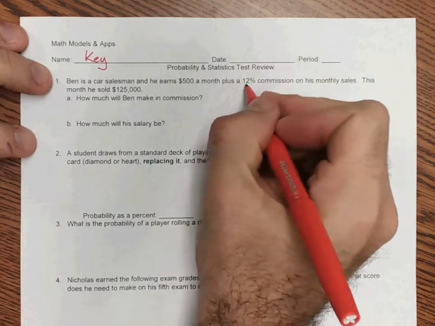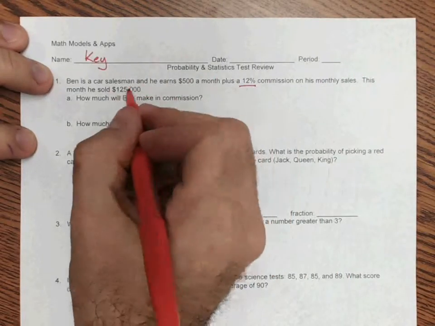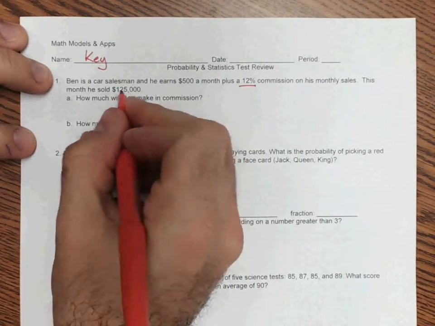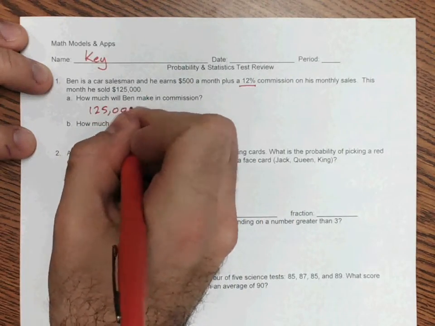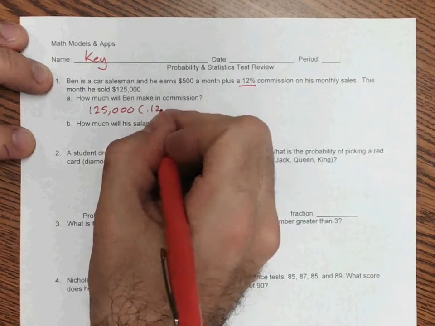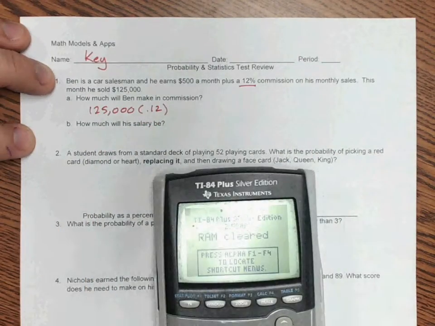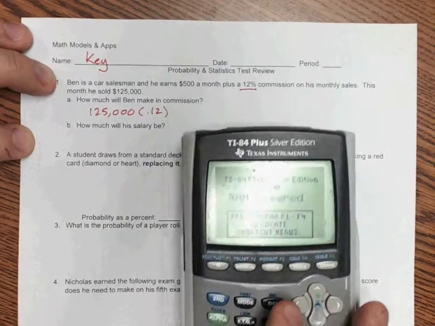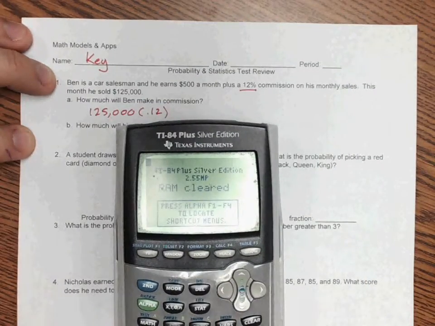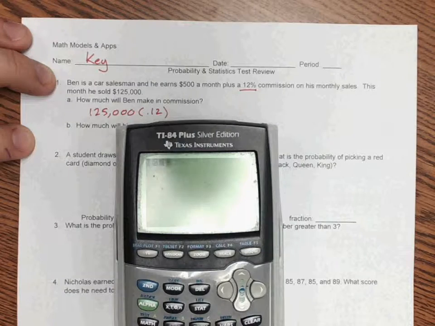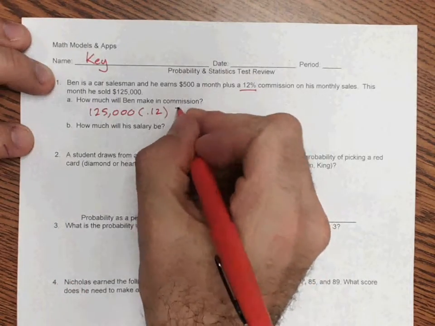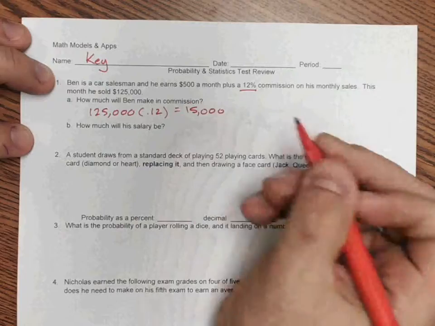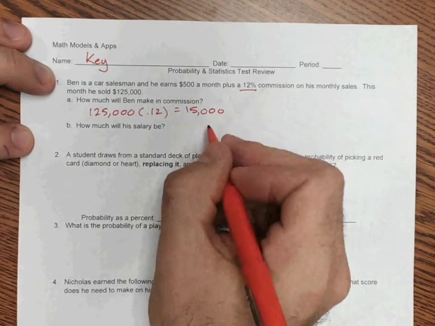Well, we're going to take the percent commission times the amount he sold. So it's going to be $125,000 times 12%. That will give us the amount of commission that he has earned. So let me get this up here where it's visible. There we go. So 125,000 times 12% equals 15,000. $15,000 will be his commission. That's the answer to part A.